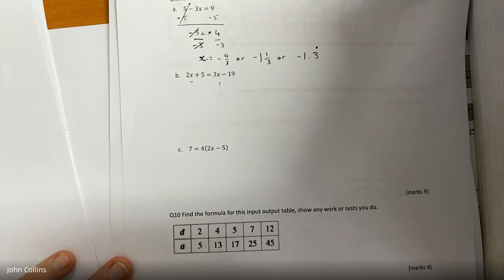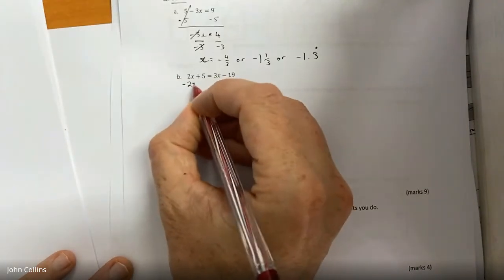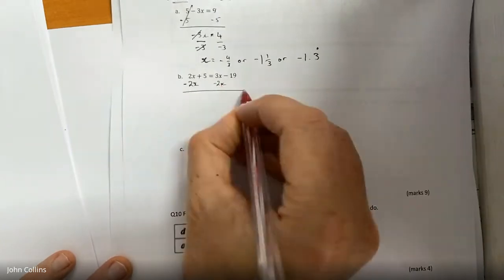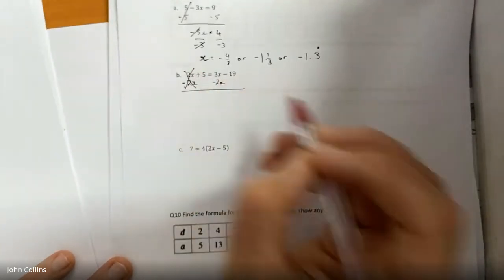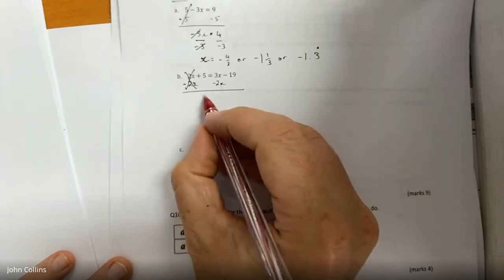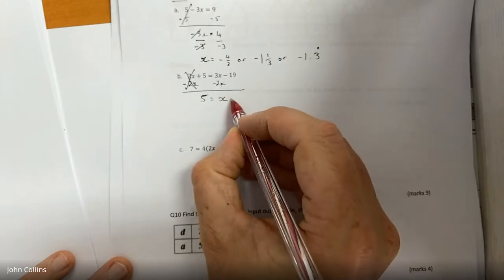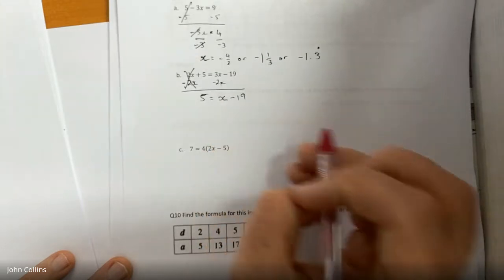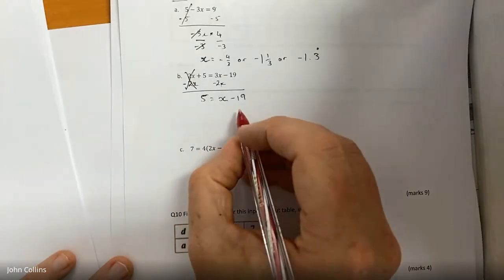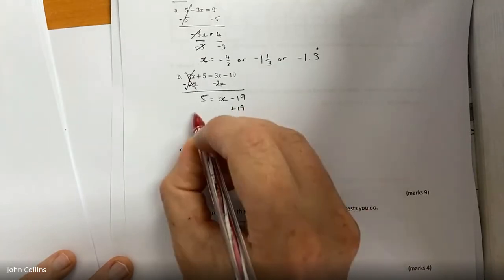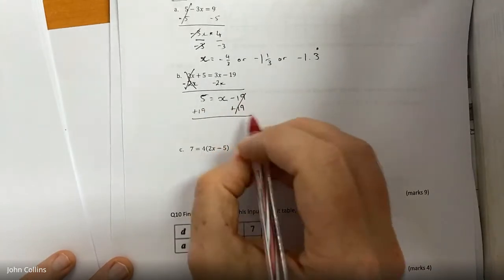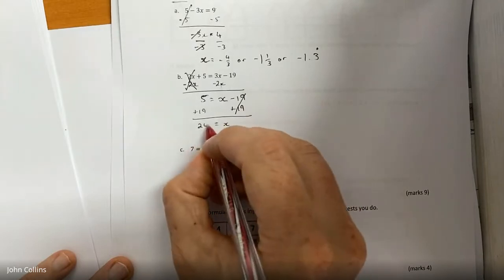solve this. There's x's on both sides. Get rid of one of those first. There's 2x on one side, 3x on the other side. I usually get rid of the smaller one. So I'm going to subtract 2x, the smaller one, from both sides. That is gone now. So I'm left with just plus 5 equal to 3x. Take away 2 x's, leaves me a single x, and the 19 is still there. Finish off by adding 19 to both sides. And the x is 24.